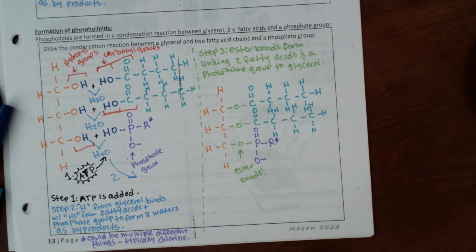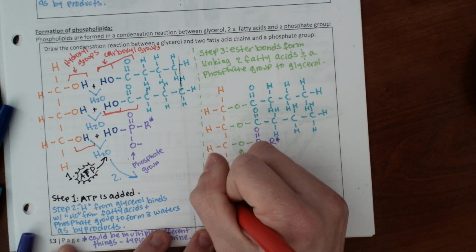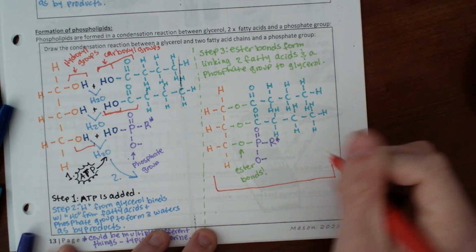And now it's time to label. I can't label it in purple because now that's the phosphate group. Gosh darn it, Jessica. I'll label it in red. Phospholipid.